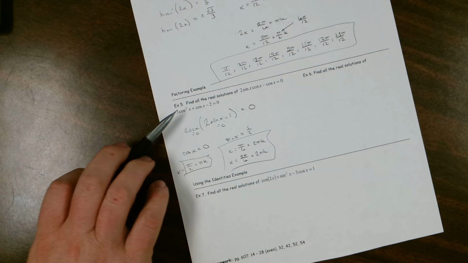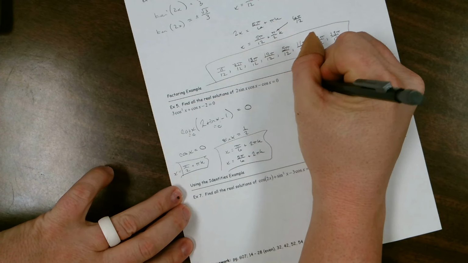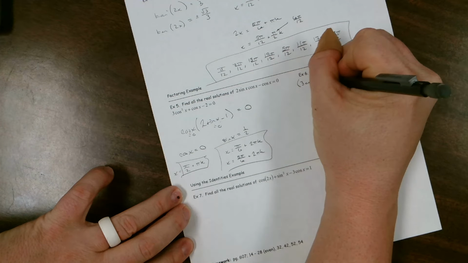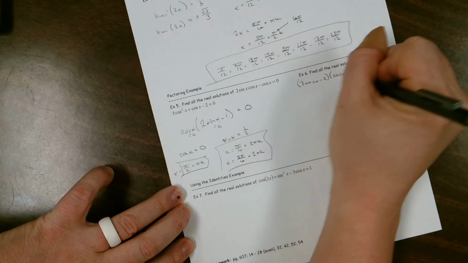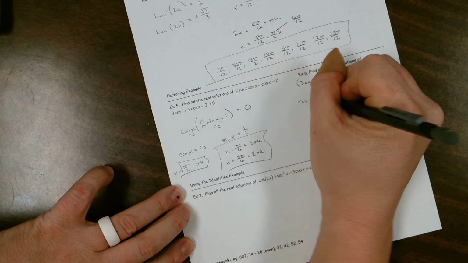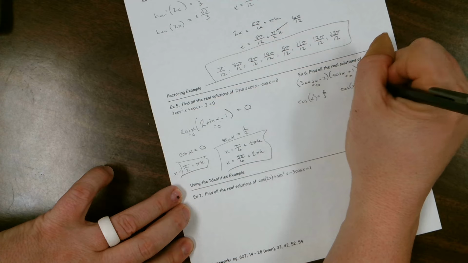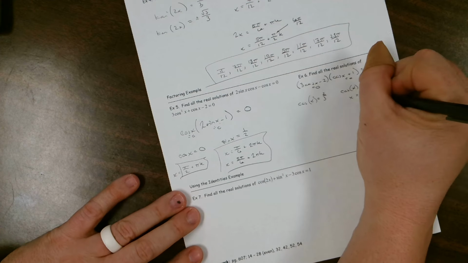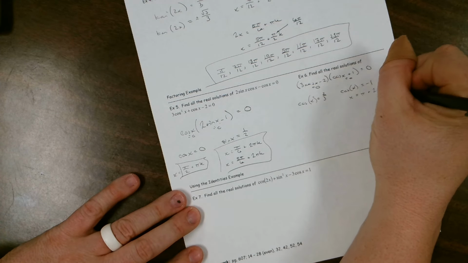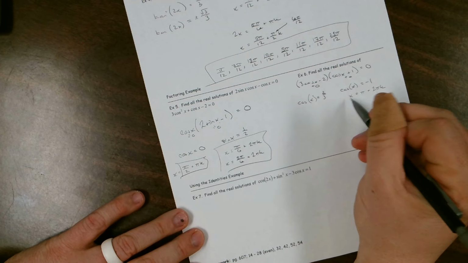Our next example is a quadratic. So I'm going to check real quick to see if it factors. I believe it does factor. And it factors into 3 cosine of x minus 2 times cosine of x plus 1. Zero product property, and we get where is cosine of x equal to 2/3, and where is cosine of x equal to negative 1. Well, we can do this one really quick. Cosine of x is equal to negative 1 at pi and every 2pi k. Super simple there.